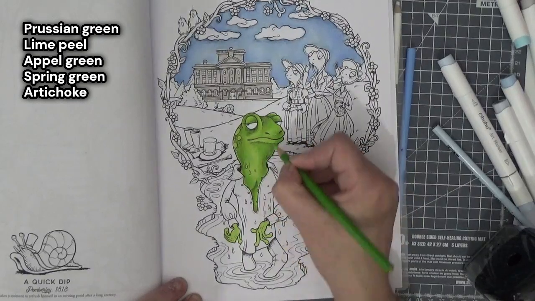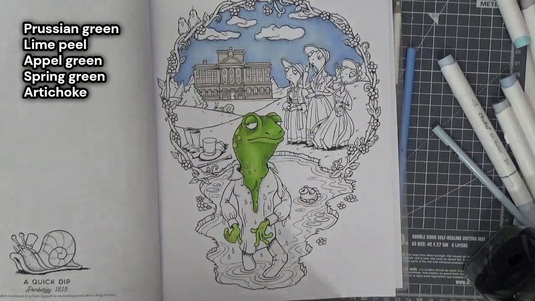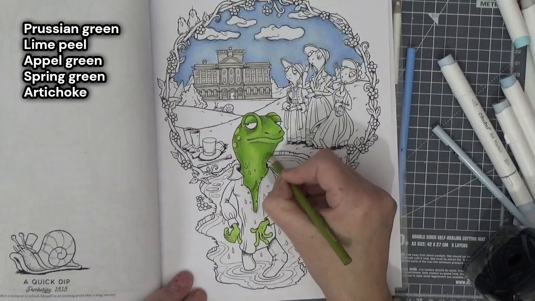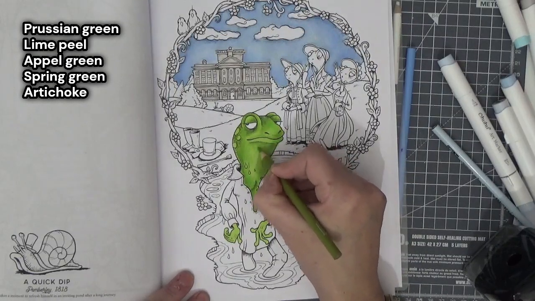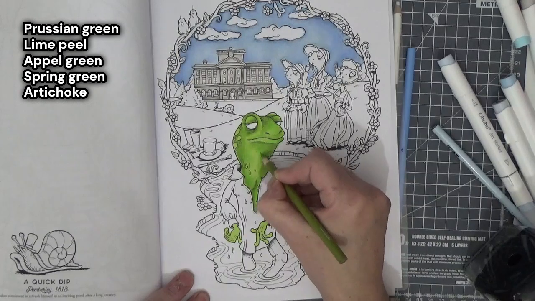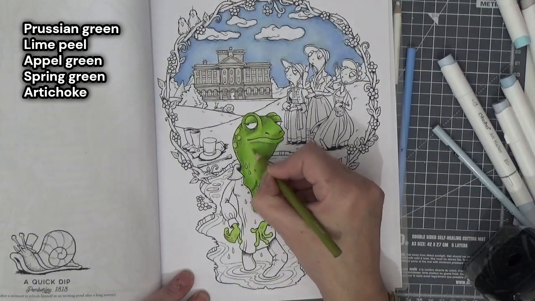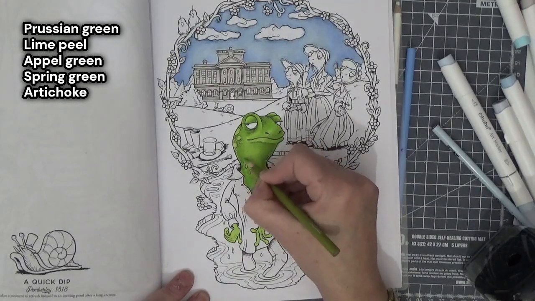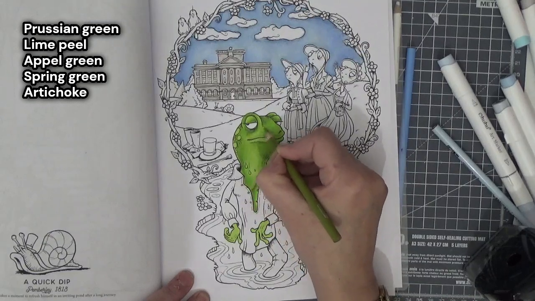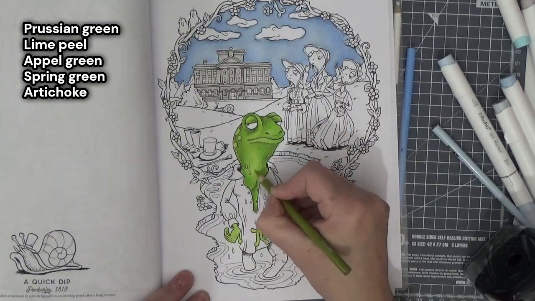Like that. Okay, and a little bit more of the artichoke. And that'll help us softly bridge that gap into that alcohol marker, if you've used the alcohol markers, that is.